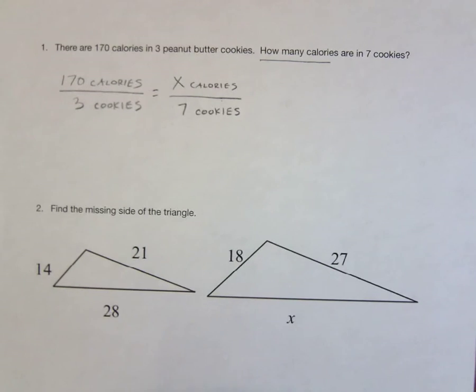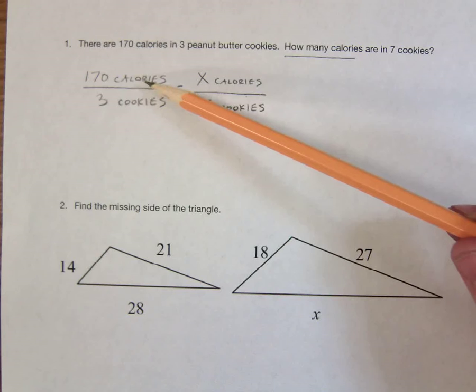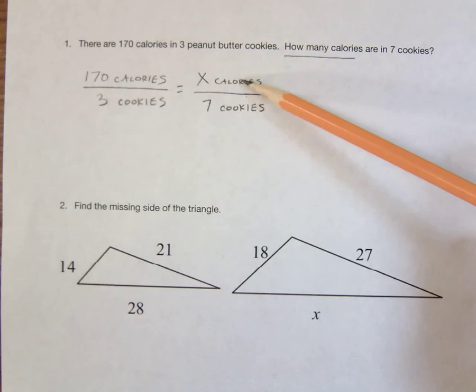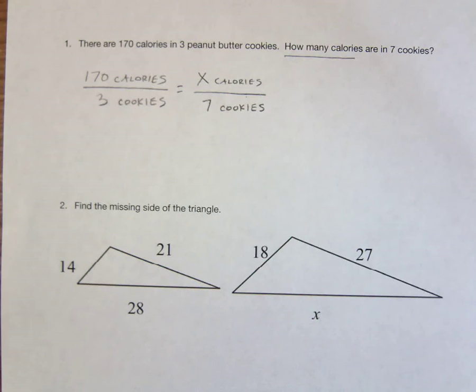Now, it's not necessary whenever you do these problems to write the unit. You don't have to write the words calories and cookies. It's totally fine for you to just write 170 over 3 equals x over 7. But the reason I'm writing it is because I want to stress to you that if I put calories on the numerator in the first one, calories has to be in the numerator on the second one so that cookies is in the denominator both times.